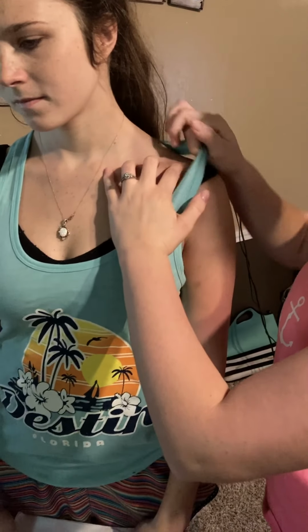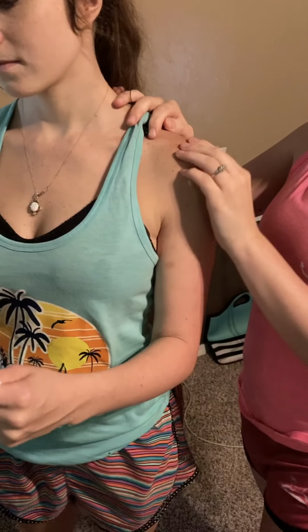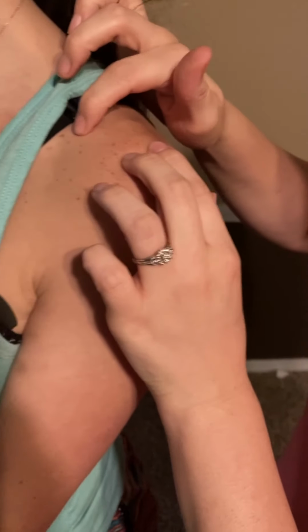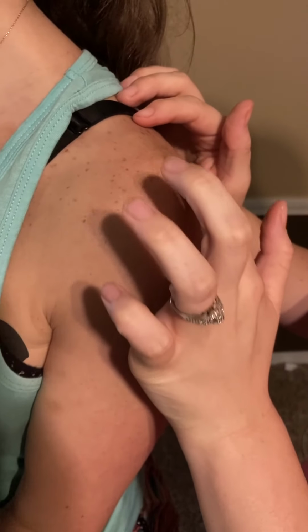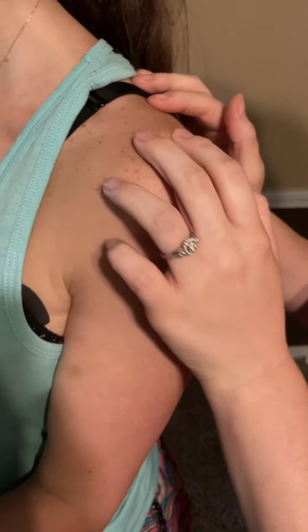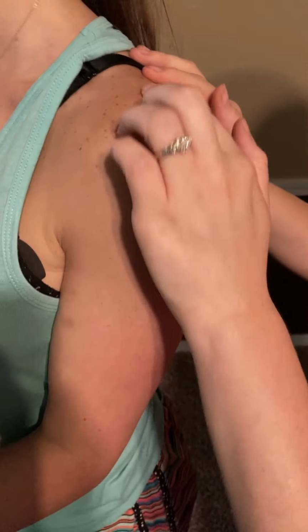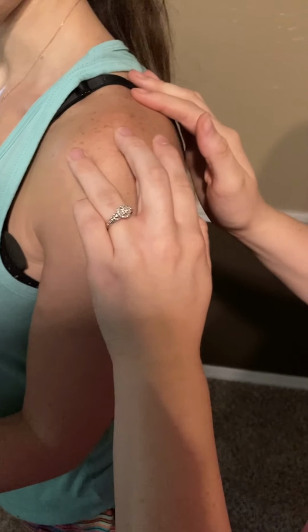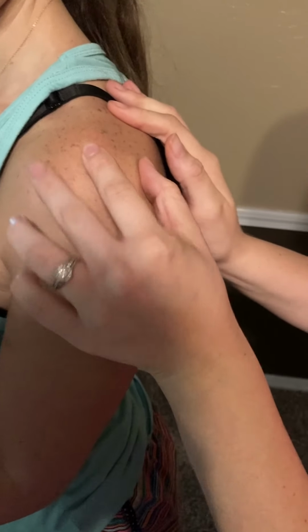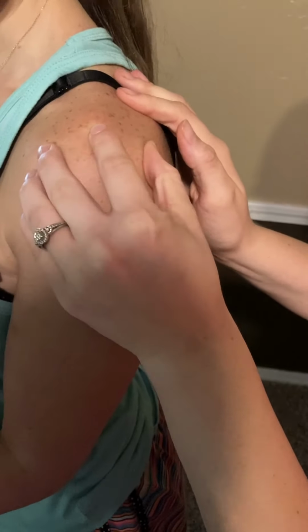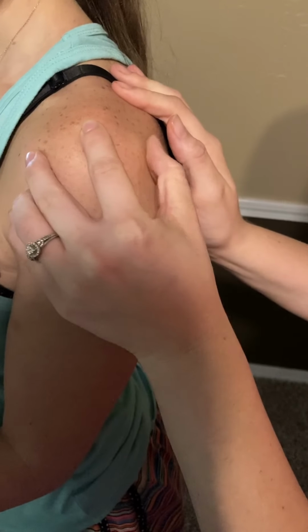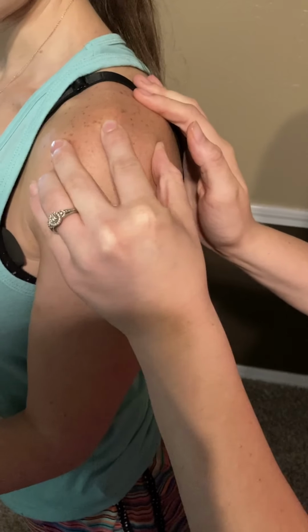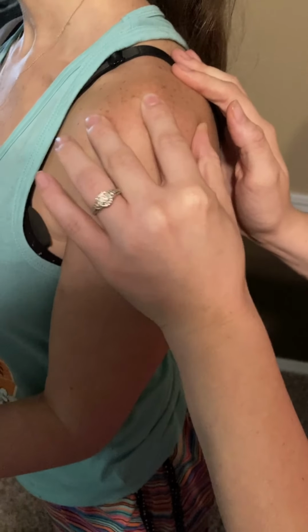So clavicle. Then you're going to find your AC joint, which is at the end of the clavicle where the acromion and the clavicle meet. So that's going to be this notch right here. Next, you're going to find your acromion process. You're going to get off of the AC joint and palpate that with 3 fingers. Okay, so that's her acromion process right there. Back, front, in the middle.